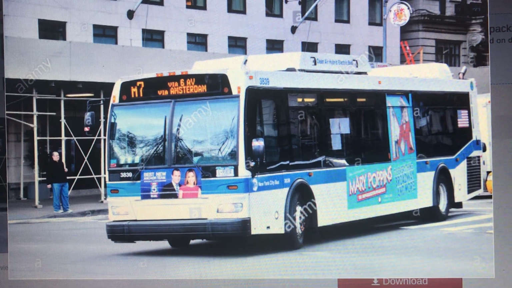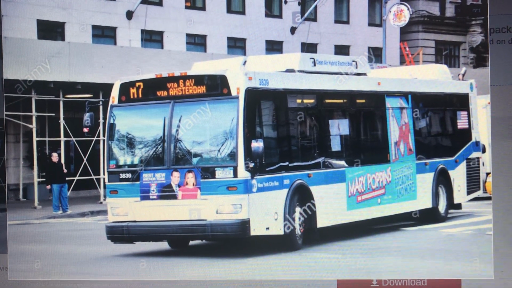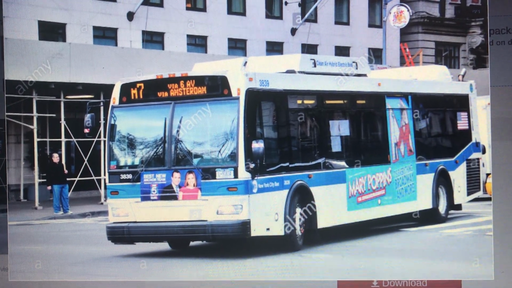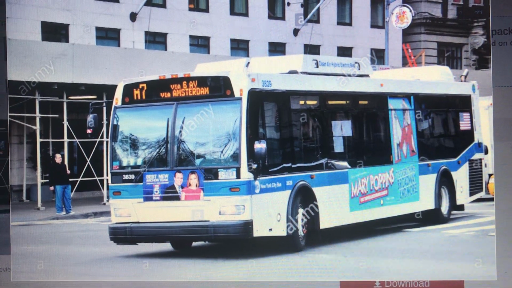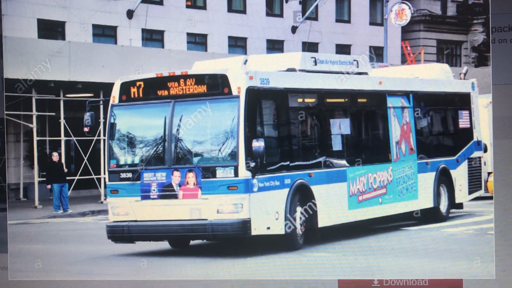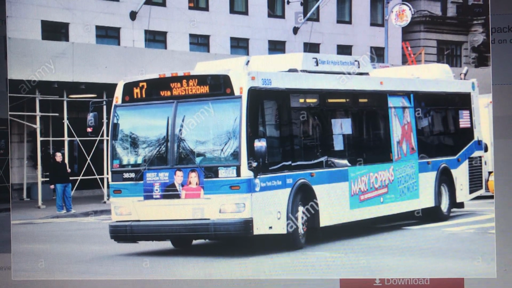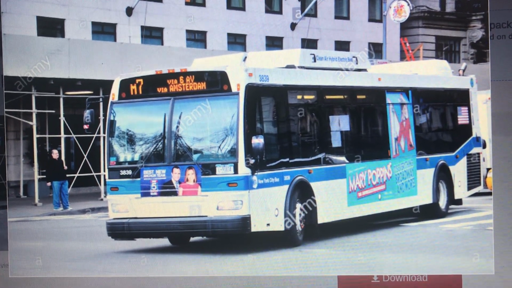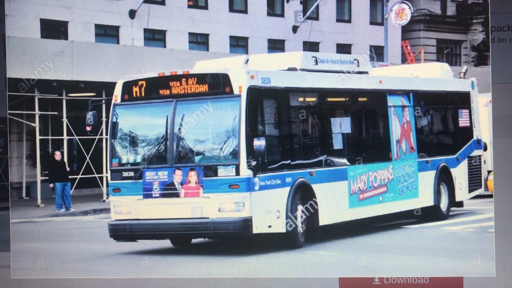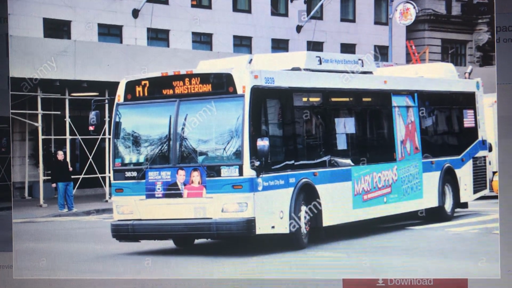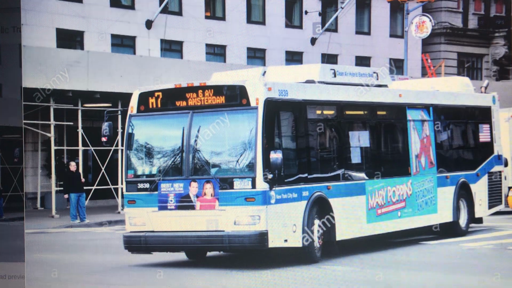Next stop, West 106th Street and Columbus Avenue. This stop is West 106th Street and Columbus Avenue. Next stop, Manhattan Avenue and West 106th Street. This stop is Manhattan Avenue and West 106th Street. Next stop, Manhattan Avenue and West 109th Street. This stop is Manhattan Avenue and West 109th Street.